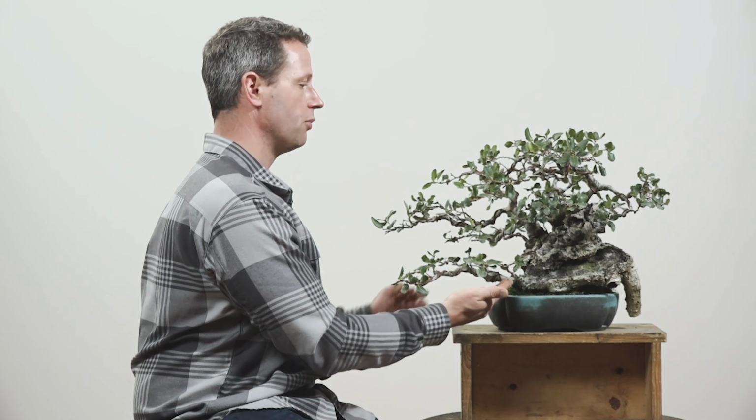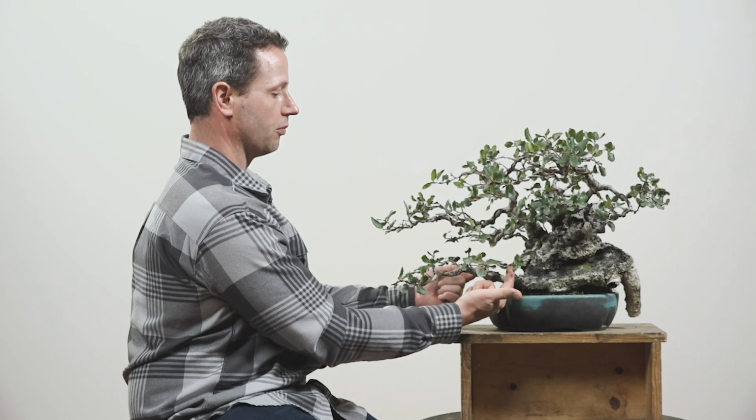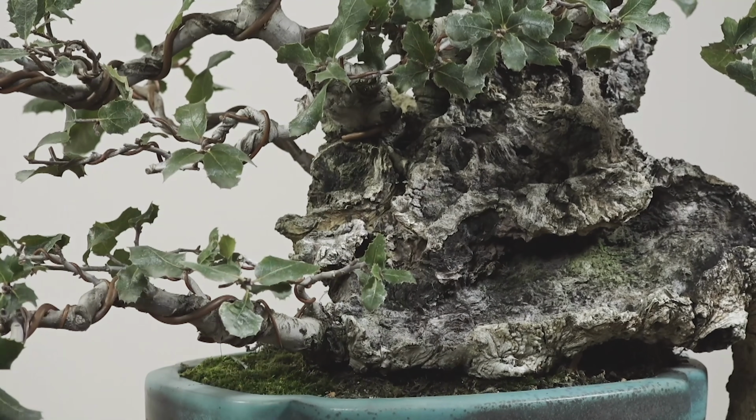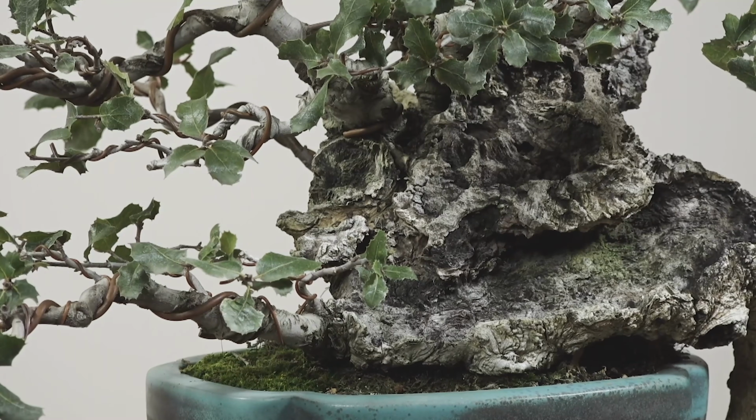We see primary branching originating from the trunk. We see secondaries emerging from primaries. We see tertiaries emerging from secondaries. We have all of our portions of ramification present in the branches of this piece.